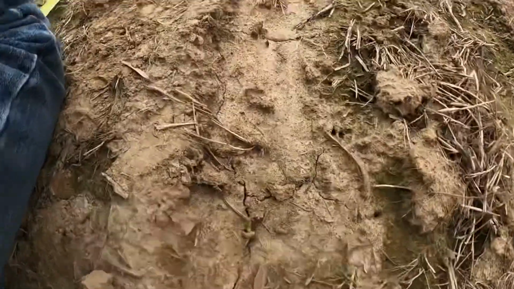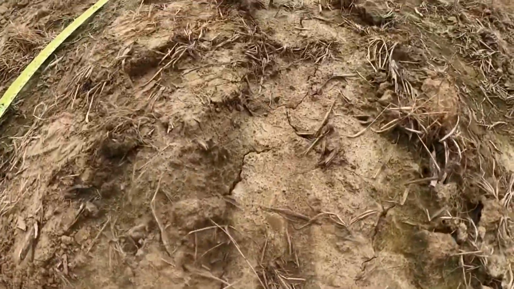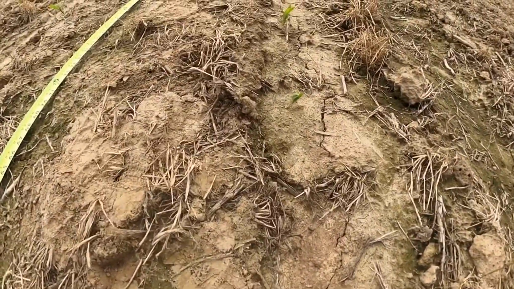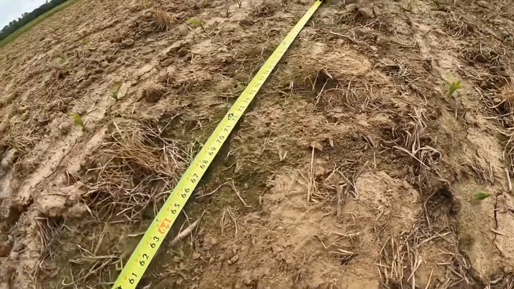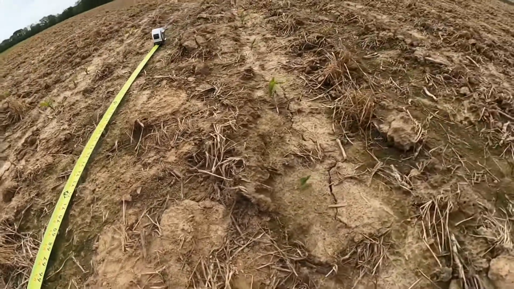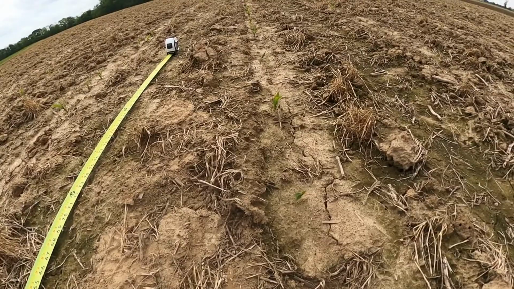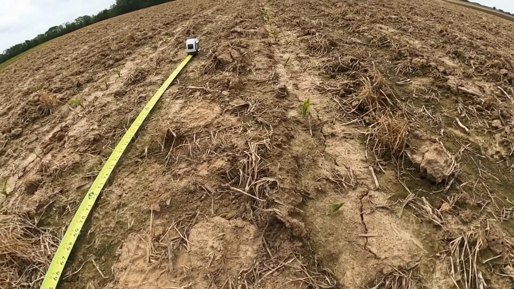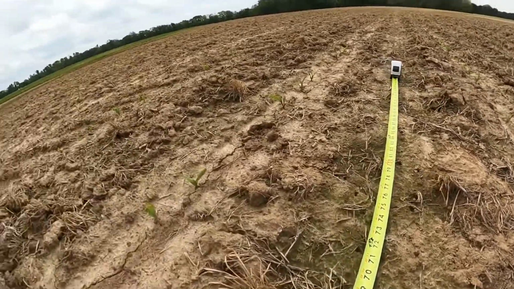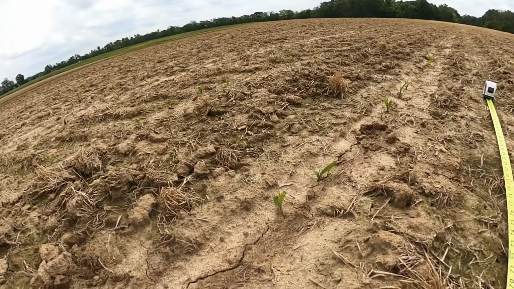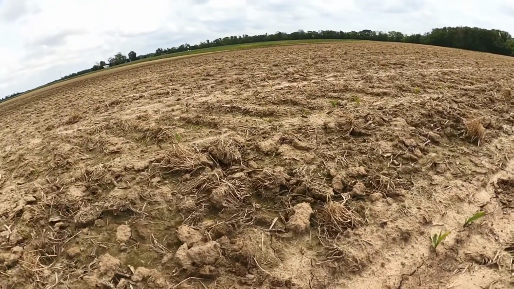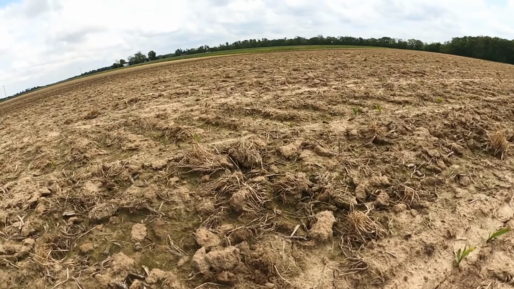But certainly in this area, we've got some skips. Here's one right here, a pretty sizable skip between plants where I don't have anything emerged. That would cause me some concern to see further along as this stand develops. Is it worth destroying the stand or patching in at this point in time? I would say not necessarily from the information I have right now.